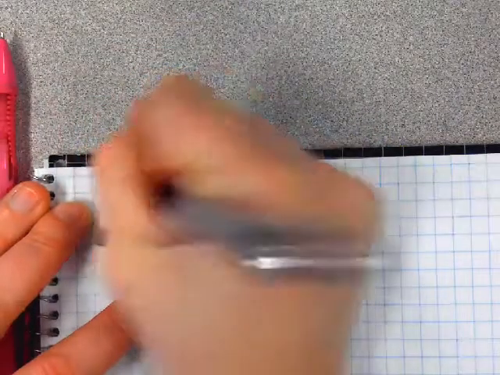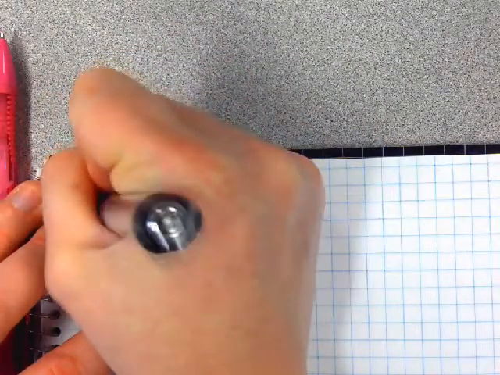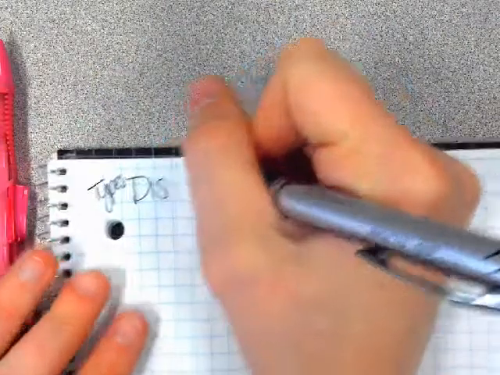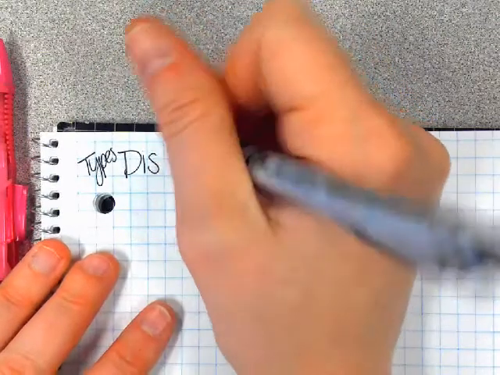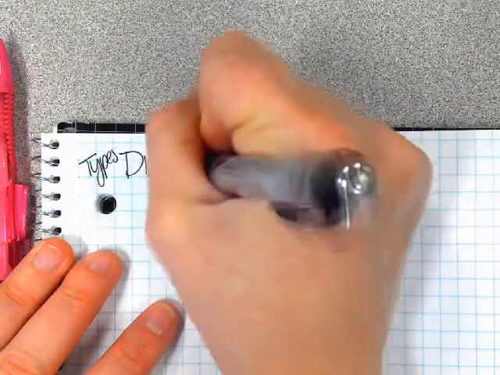So let's go ahead and write this. Types of discriminants, sorry. I just ran out of room. It's okay if this is on the same page as what you were working on.